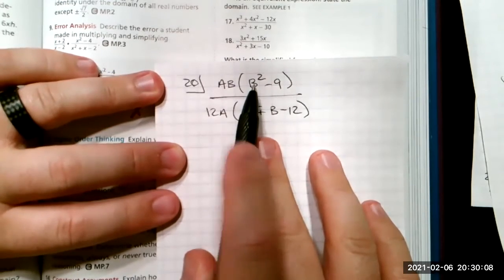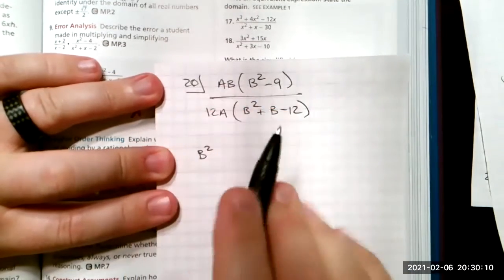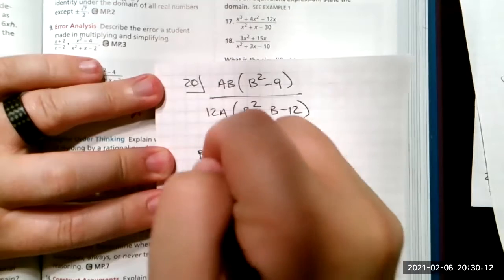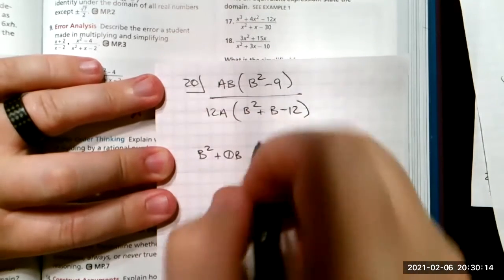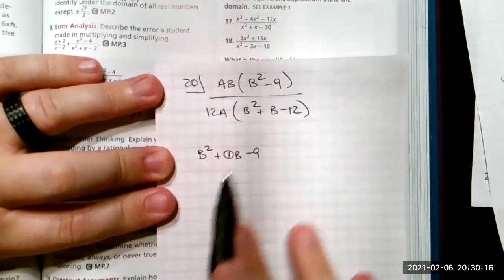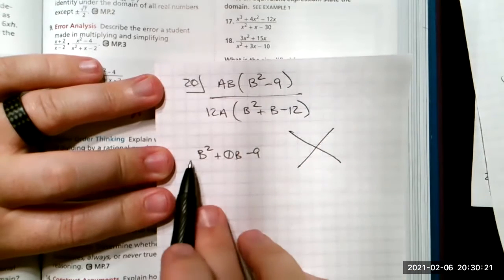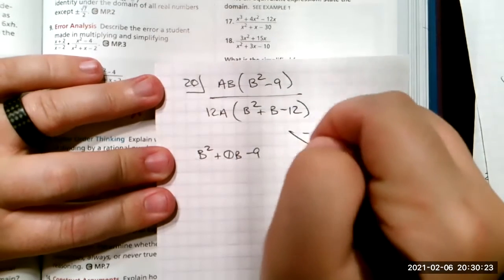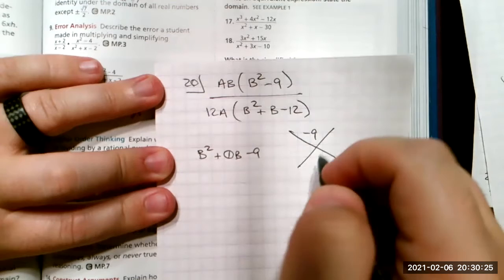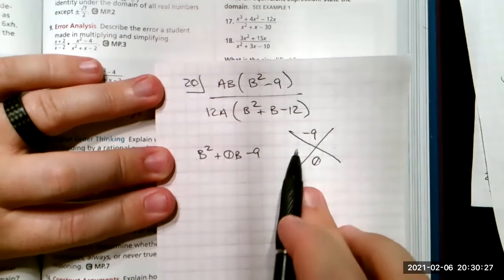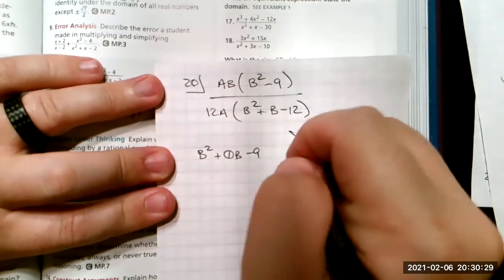I've got a b squared. I don't have a b. And then I've got a -9. So those two things are exactly the same. So if you want to, draw an x, a times c, my b value, two numbers that multiply to -9 but add to 0.